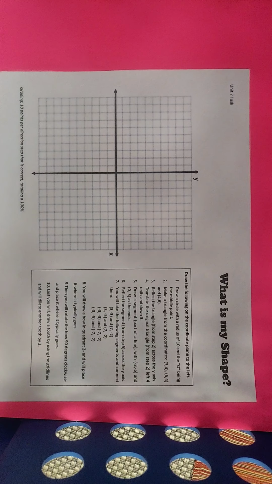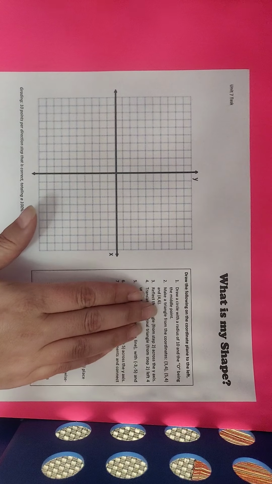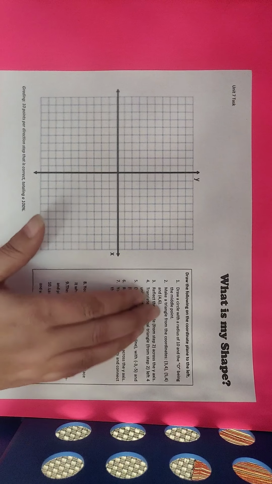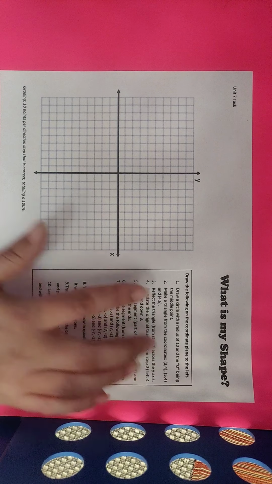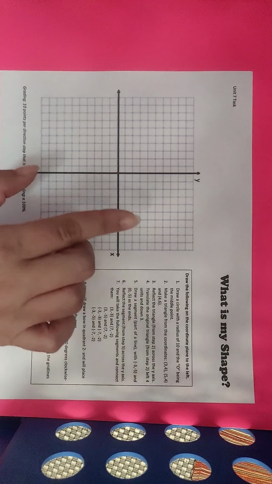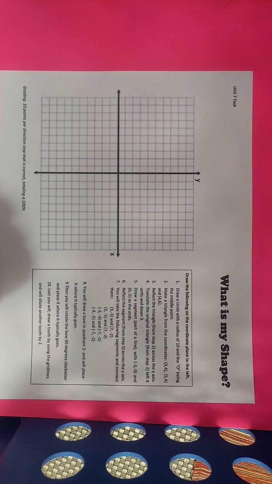Yes. And then the next, it says make a triangle from coordinates 3, 4, 5, 4, and 4, 6. So you literally are going to graph that triangle. Okay? That is number 2.